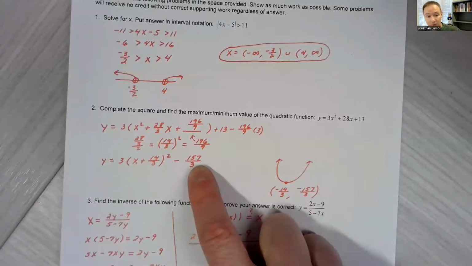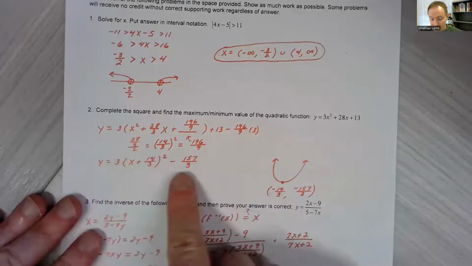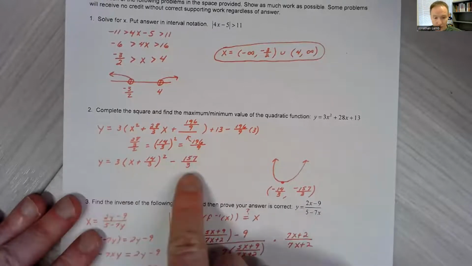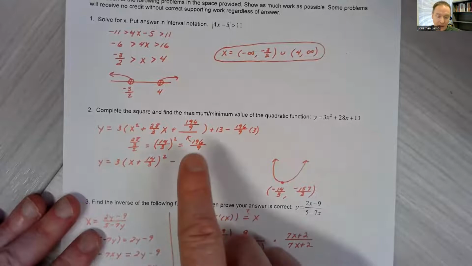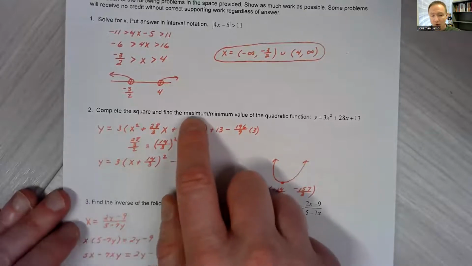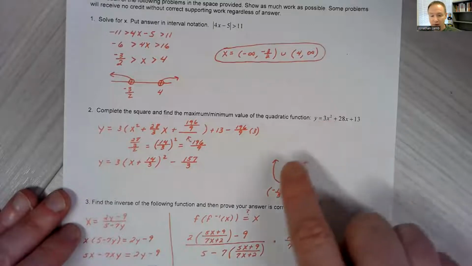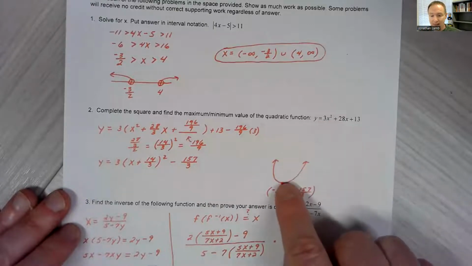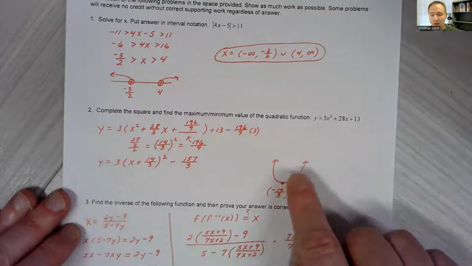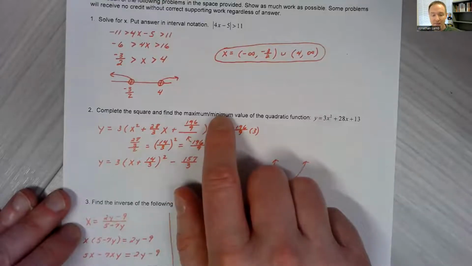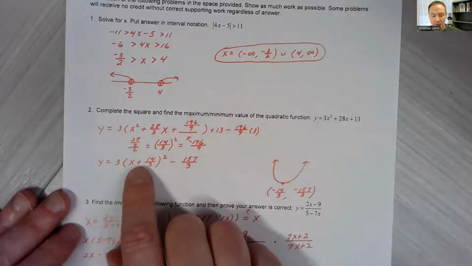Now, in this format, the main thing I'm looking for is that completing the square format. I want to see that. Now, in order to answer the question, we knew that this was a positive parabola. Every positive parabola is shaped like a U, so it has a minimum and no maximum. So it's going to have a minimum value where this vertex is shifted.